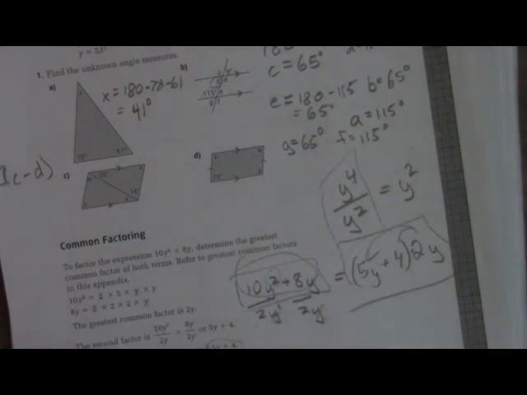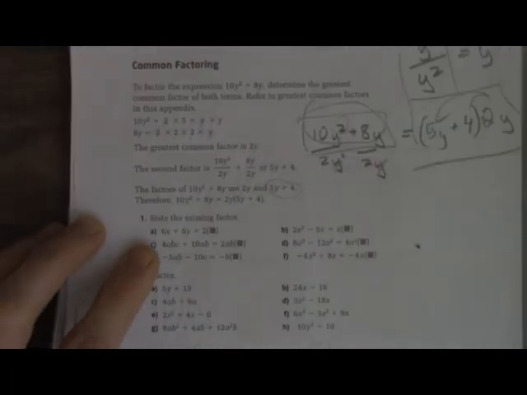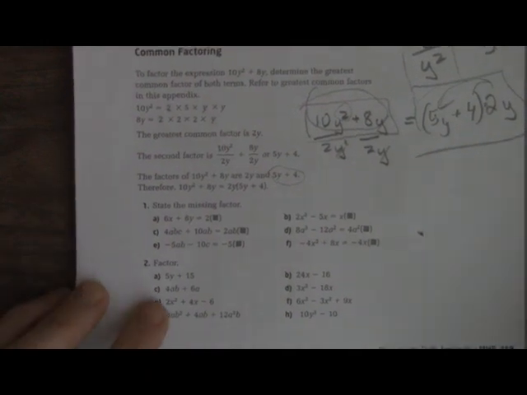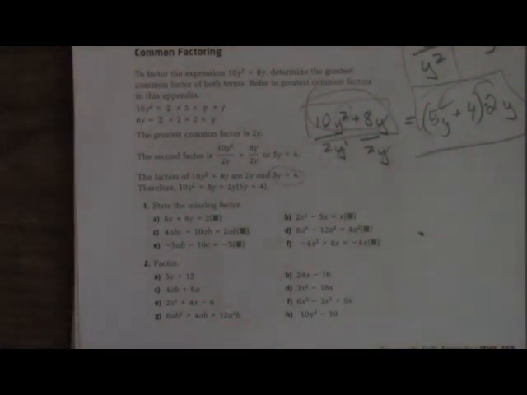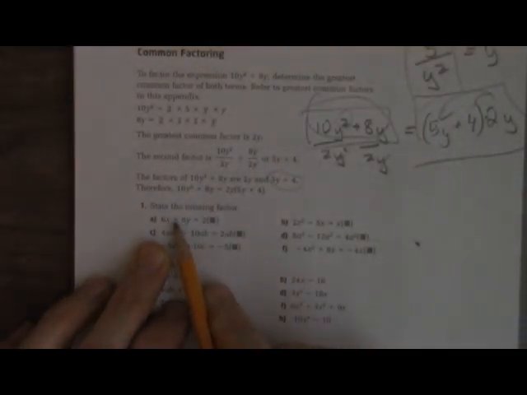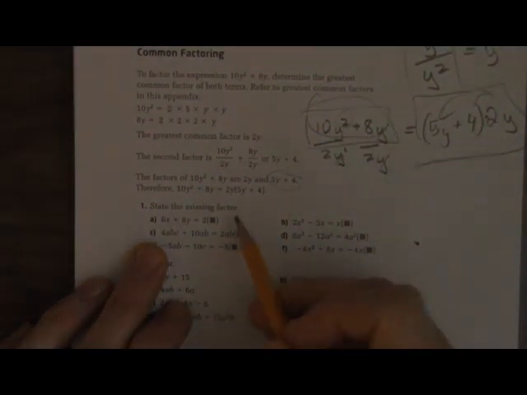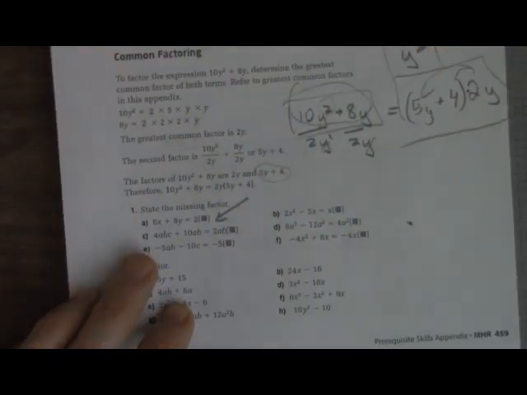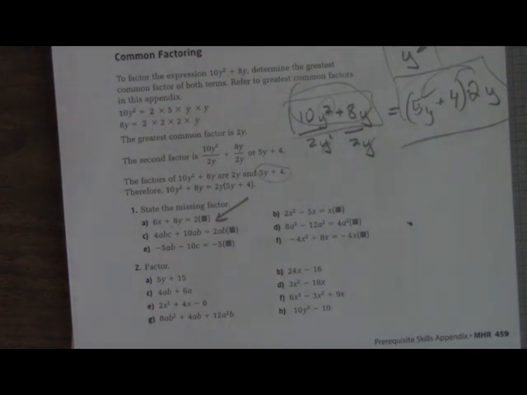State the missing factor. So in this case, we have 6x plus 8y equals 2 times a bracket. What would the missing factor be? You need to determine 2 multiplied by what will give you this.